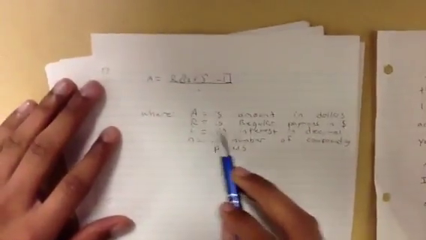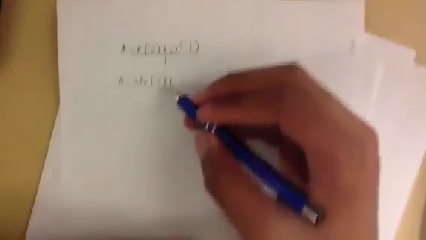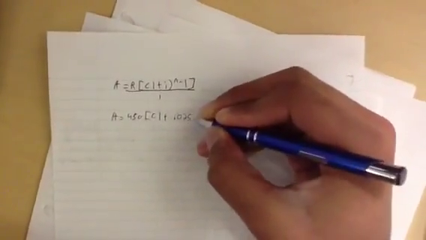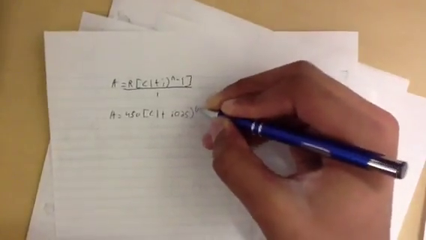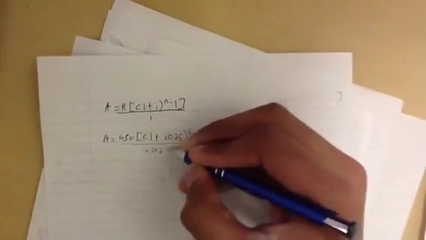In case you're wondering what all this means, A equals the amount in dollars. R is regular payments in dollars. I is the interest as a decimal number, and N is the number of compounding periods. So what all this is saying is that A equals 450, bracket, smaller bracket, 1 plus 0.025, bracket, 6, subtract 1, another bracket to close the other bracket, then you divide all that by 0.025.